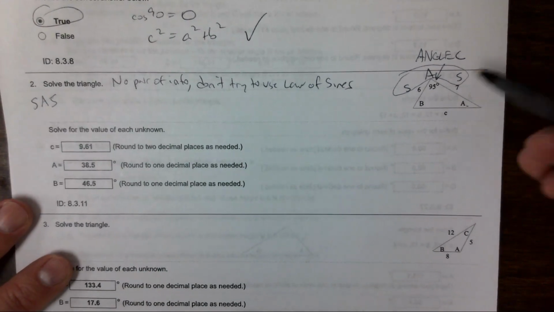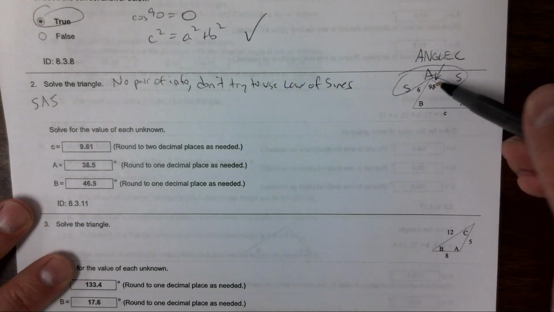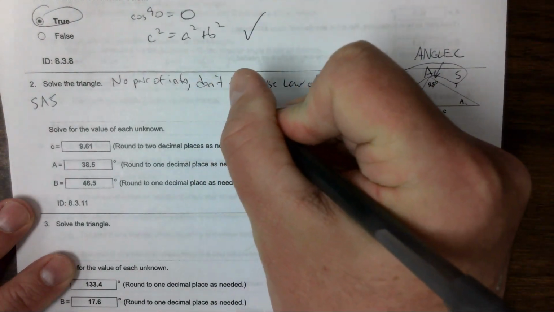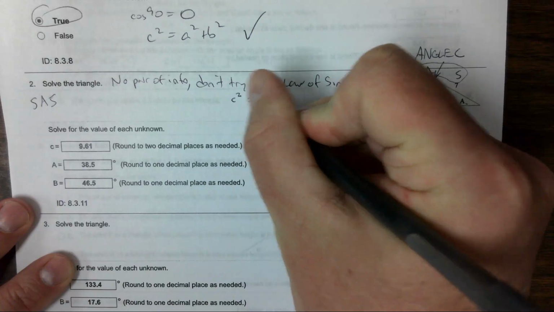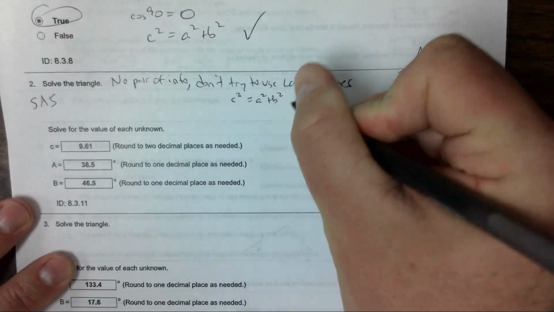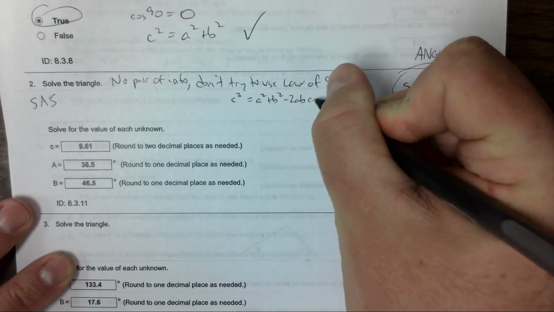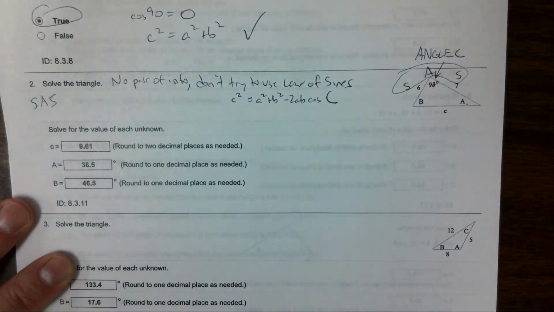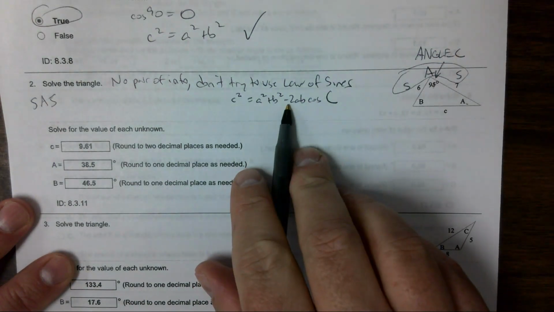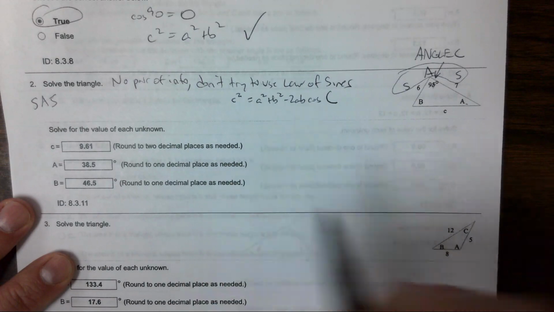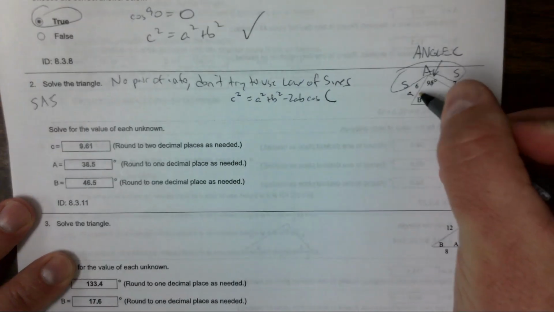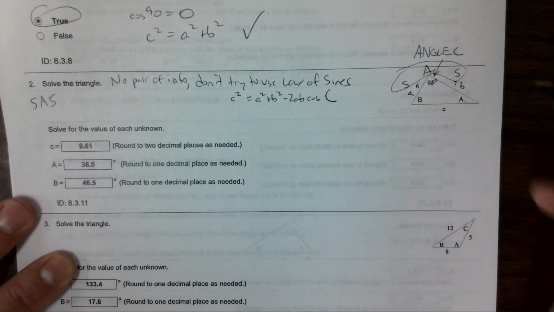Okay, so we have to use our formula. If it's angle C, that means you use this formula: c squared equals a squared plus b squared minus 2ab cosine C. That's your formula. Now, your little a is 6 and your little b is 7.